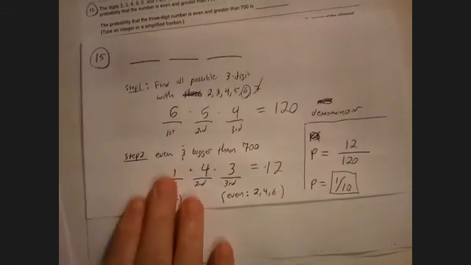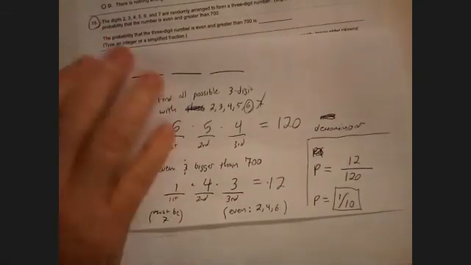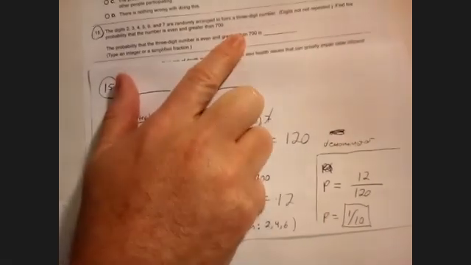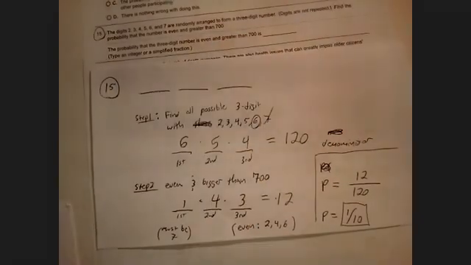So yours is going to be similar. You may have more digits. This number is going to probably be different, but it'll work the same way.